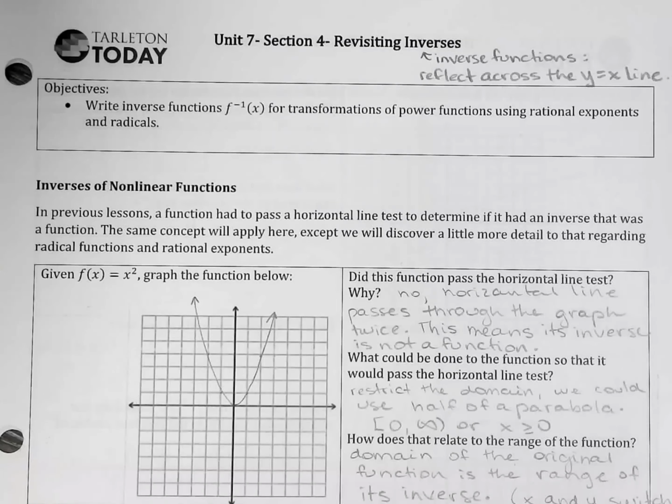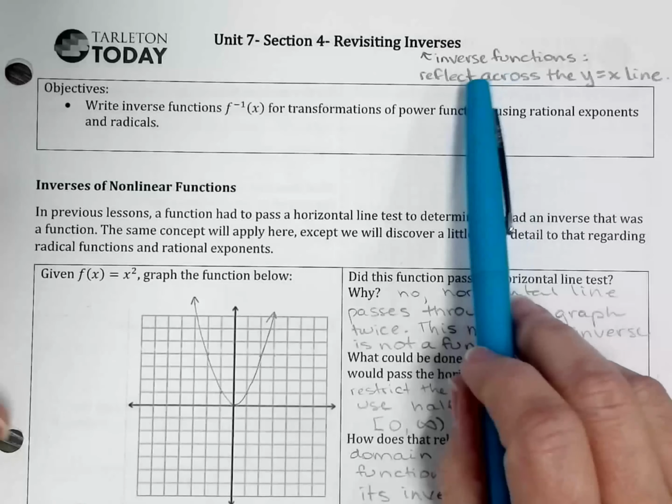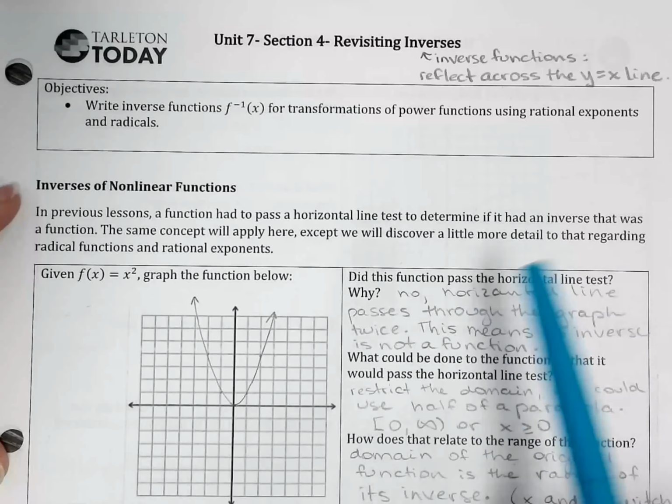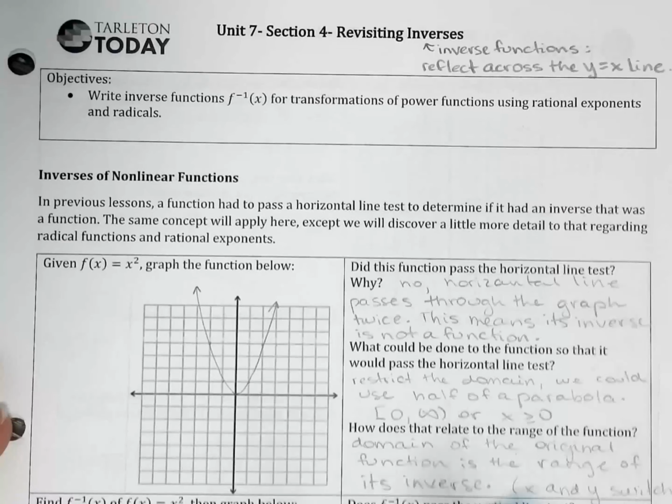Hello, we're back, and this time we're doing Unit 7, Section 1. We're back doing inverses. From a couple chapters ago, the inverse is the reflection across the y equals x line, and we're going to talk a lot about this.